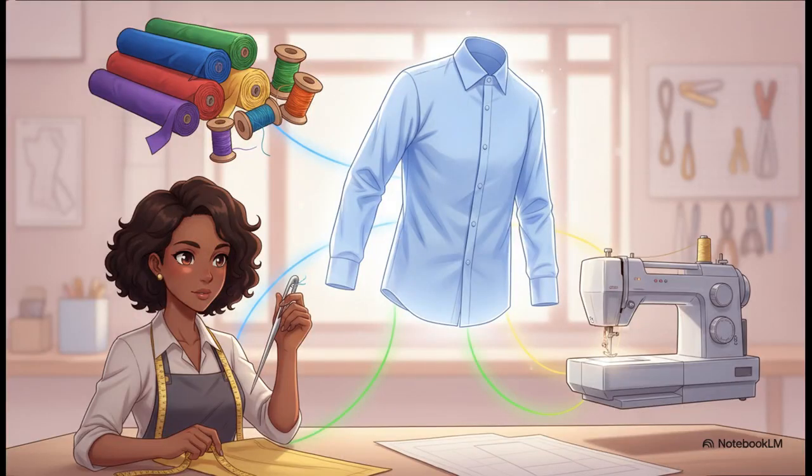You know, the beautiful thing about production is how elegantly it can be simplified. Think about the ABC garment company making shirts, for instance. To make a single shirt, you really just need 3 fundamental inputs. First, you need the physical fabric and the thread, right? That's your materials and tools, which we track in accounts TK152 and TK153.